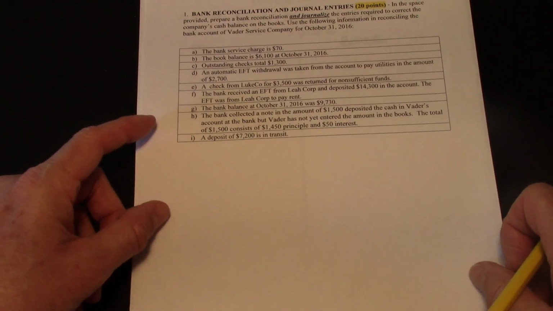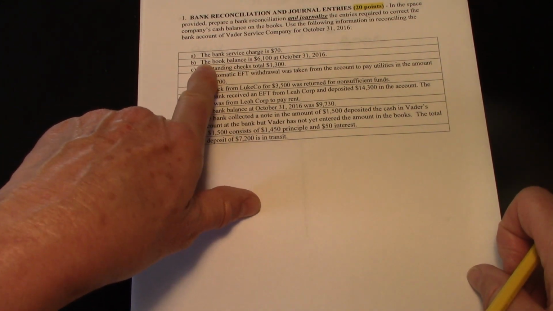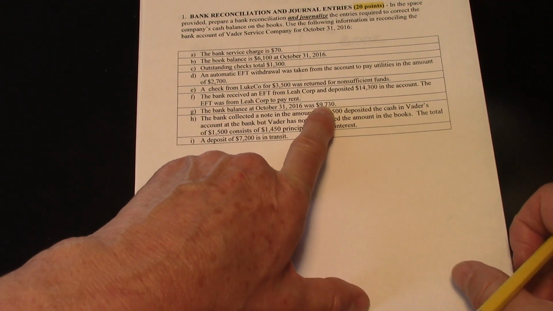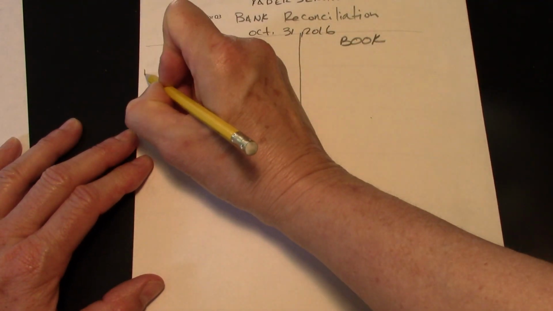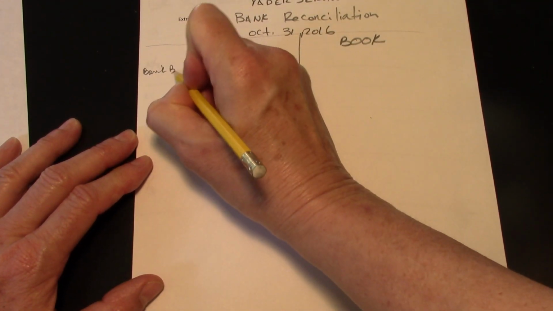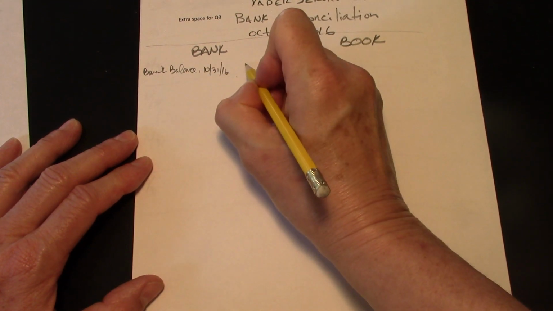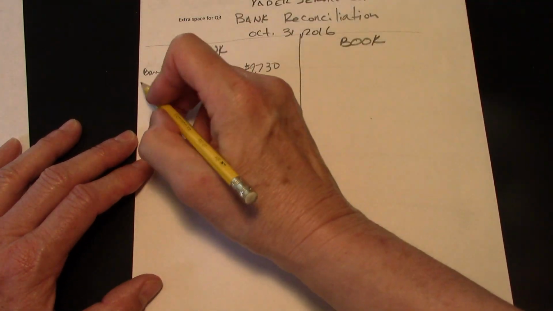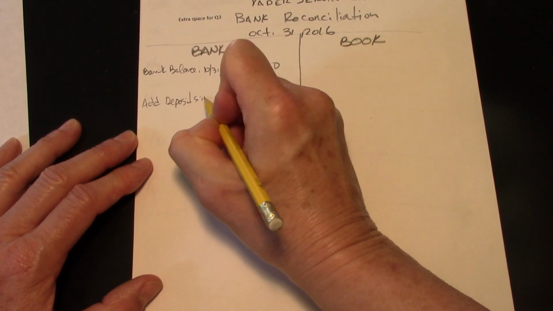So let's see, the bank balance. There you go. Oh, that's the book. The bank balance was $97.30. Bank balance $97.30. All right. So that's what we're going to start with. Bank balance 10/31/16, $97.30. Now, next step is always add deposits in transit.